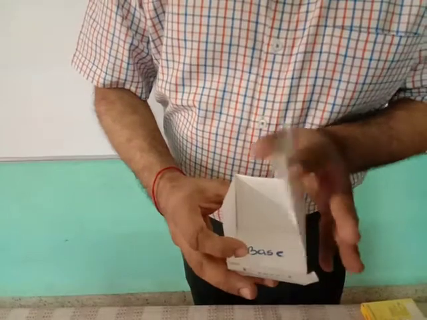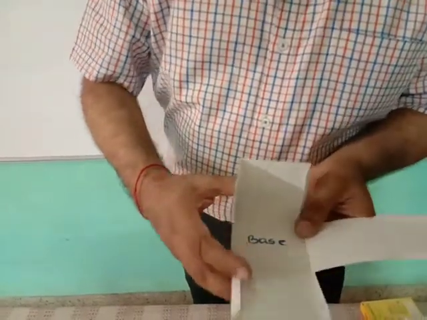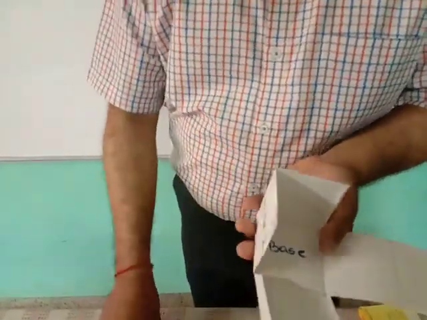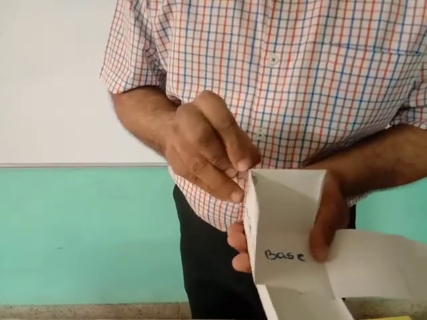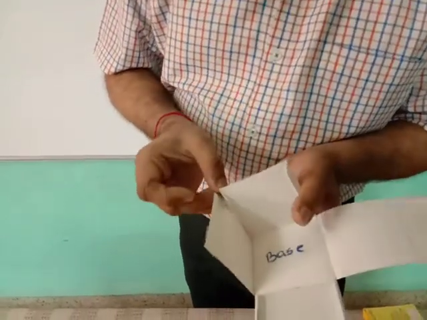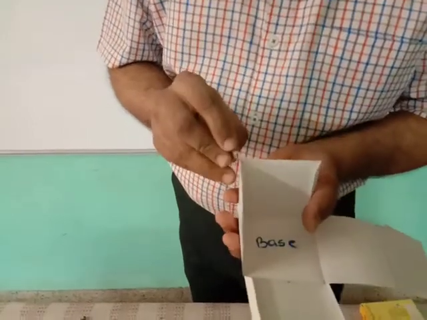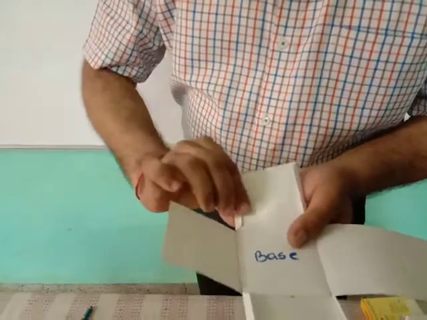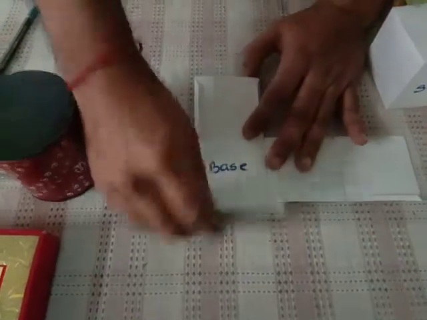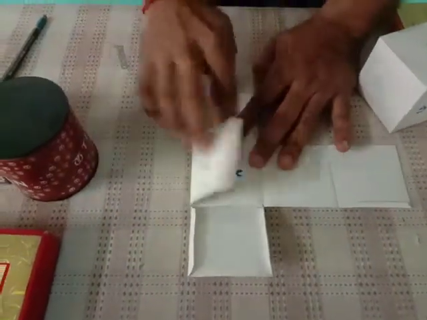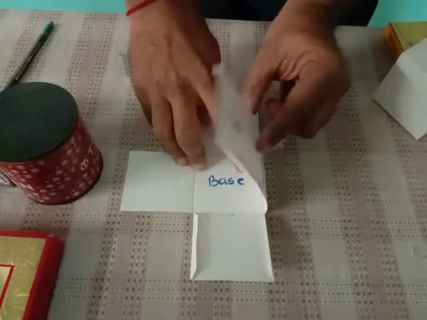Front is open, top is open, from top, side, front. Now we'll open side 2 and simultaneously the back also. So side 2 and back. Now all these are dropped on the plane. So front, back, side 2, side 1 and top.